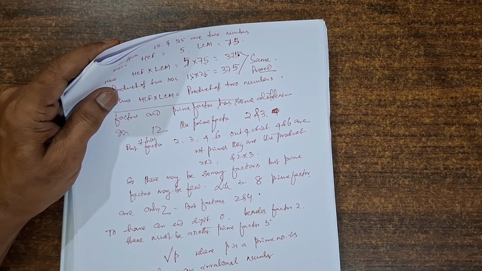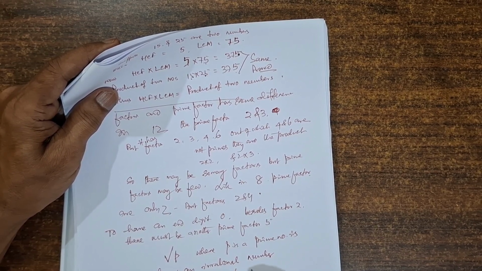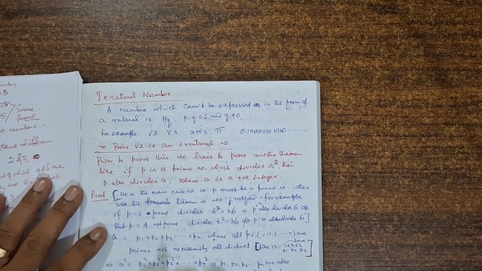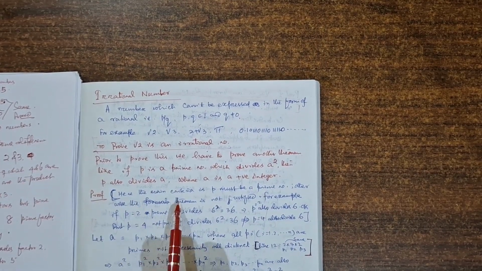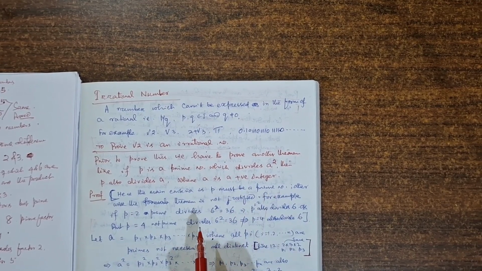Like root 2, root 3, root 5, root 7, root 11, root 13, these things. Proof. Here the main criterion is p must be a prime number.